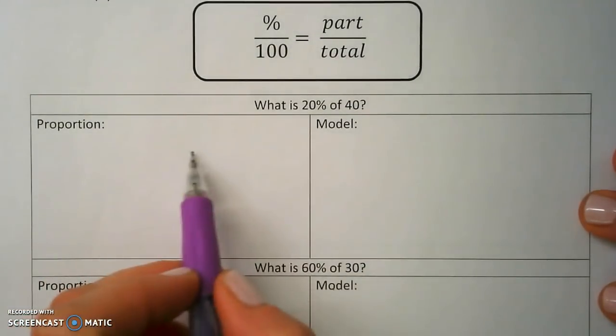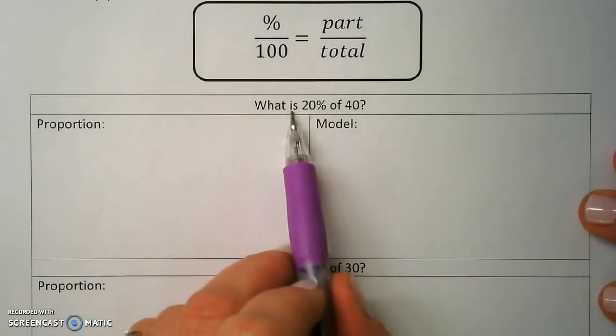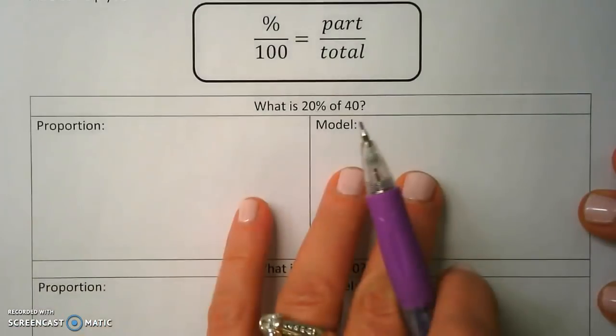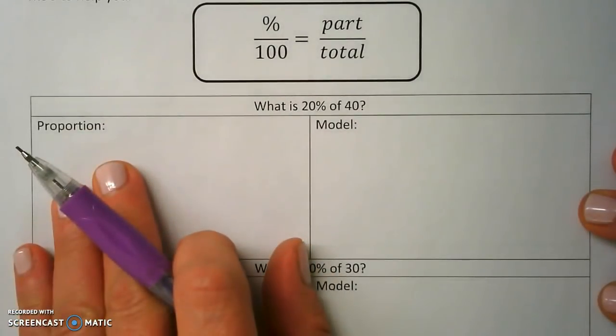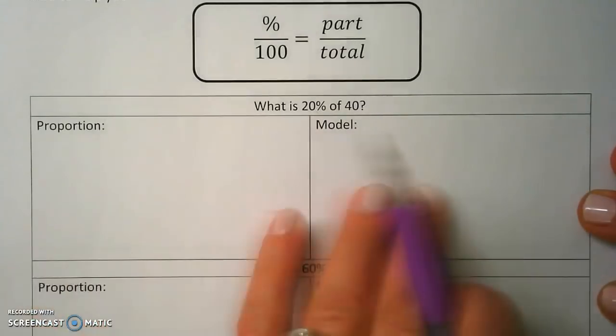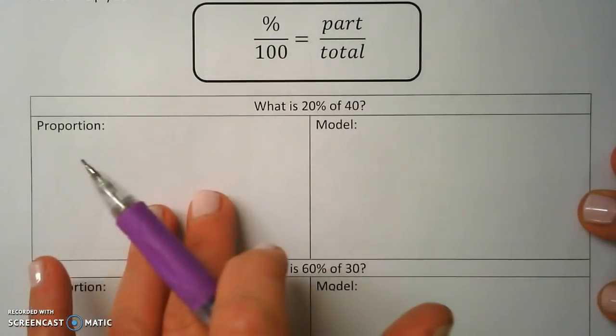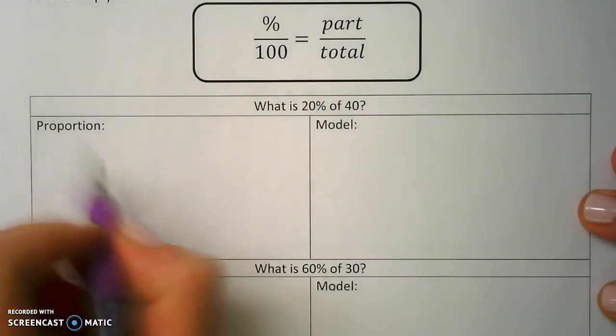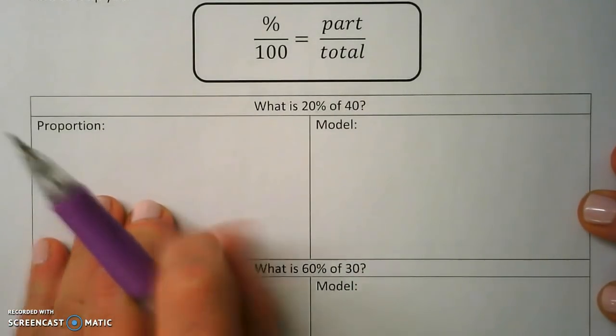So let's start with this first problem here. What is 20% of 40? And for your homework tonight, I'm asking you to show this two ways. One way using a proportion and another way using a model. It really doesn't matter which one you do first because you'll get the same answer both ways. So for this first problem, I'm just going to set up the proportion first.